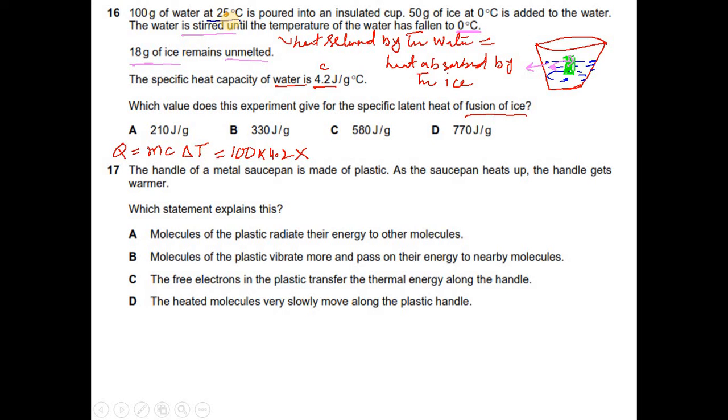The initial temperature was 25, and it fell to 0, so the change in temperature is 25 minus 0, that is 25 degrees centigrade. If you solve this, you will get 10500 joule of energy. This is the energy released by the water.